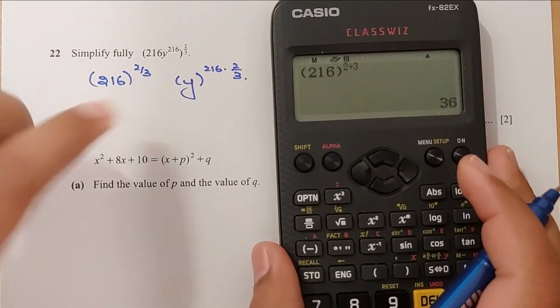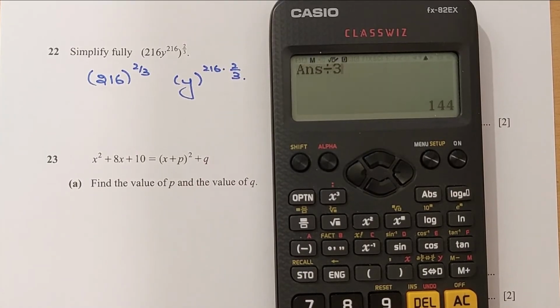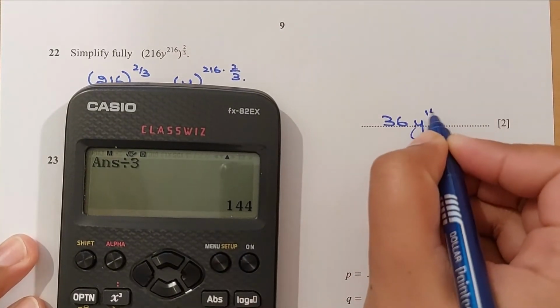And let me solve the exponent for y. So 216 times 2 divides 3. So the y power is 144. Y is 144.